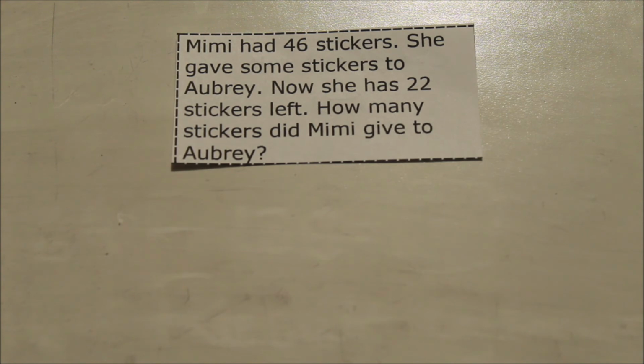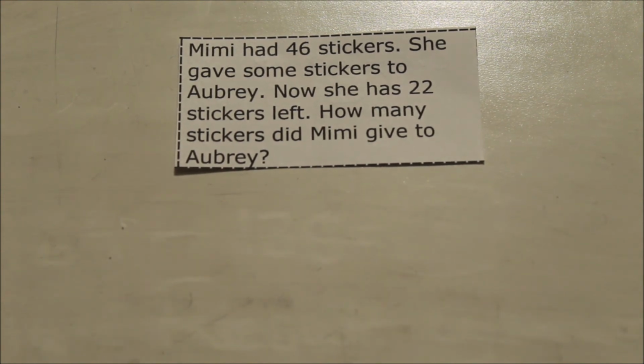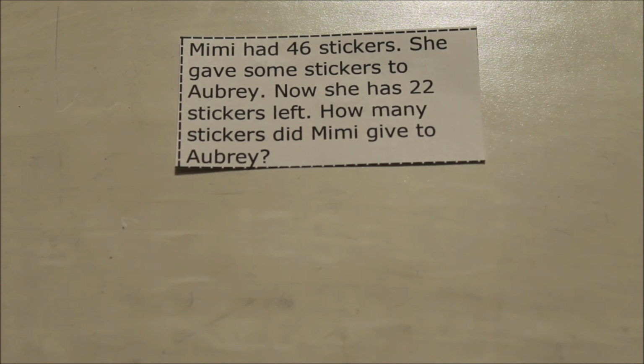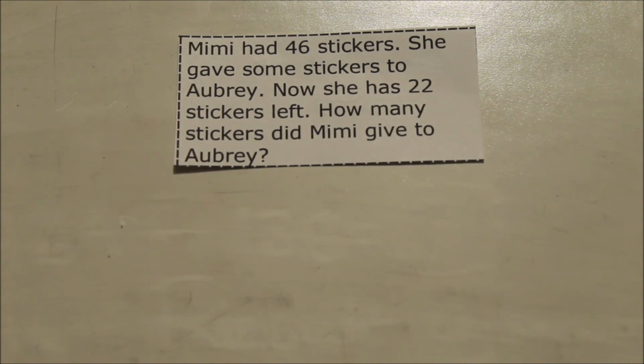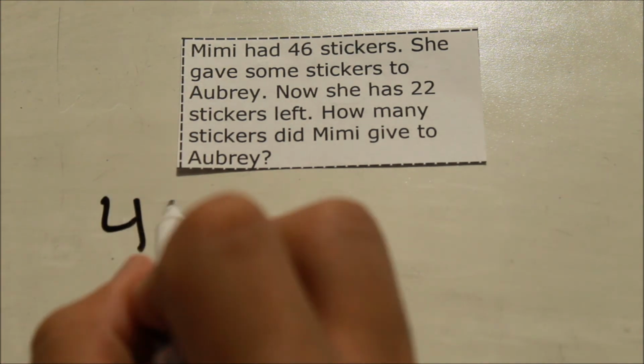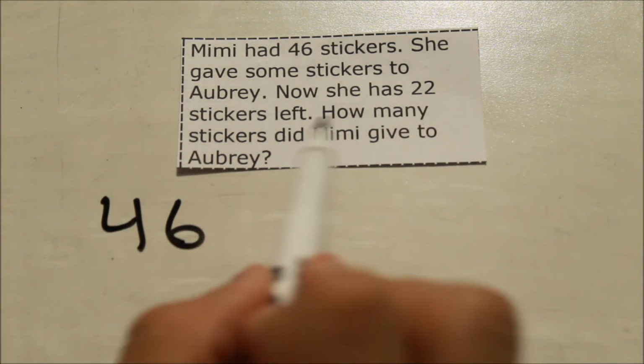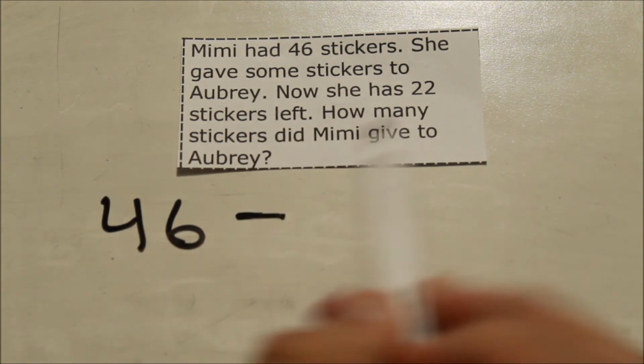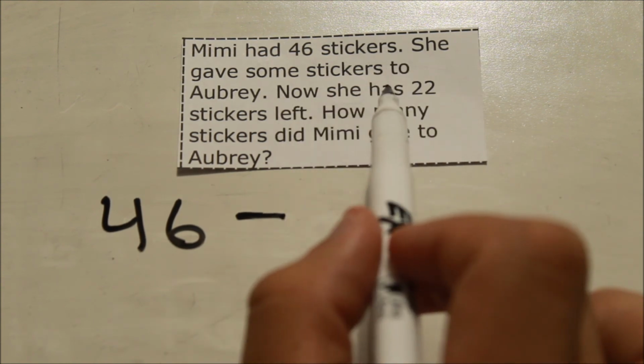Mimi had 46 stickers. She gave some stickers to Aubrey. Now she has 22 stickers left. How many stickers did Mimi give to Aubrey? Well, I ask, do we know what Mimi started off with? 46 stickers. We know we are subtracting because it has the word left in it. Do we know how many?